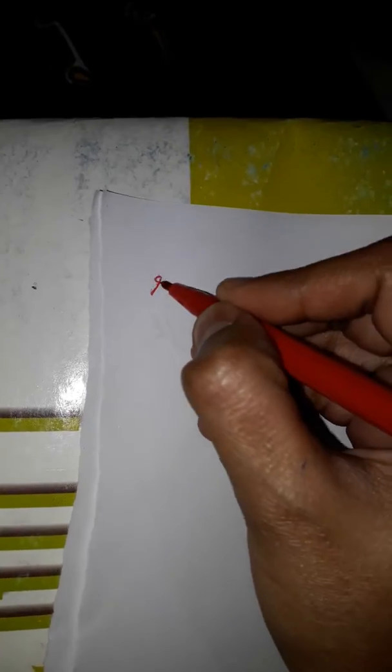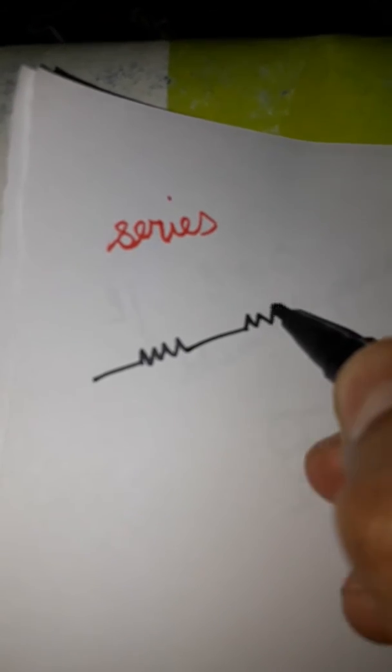Let's see series connection. R1, R2, V. Let this be the current.